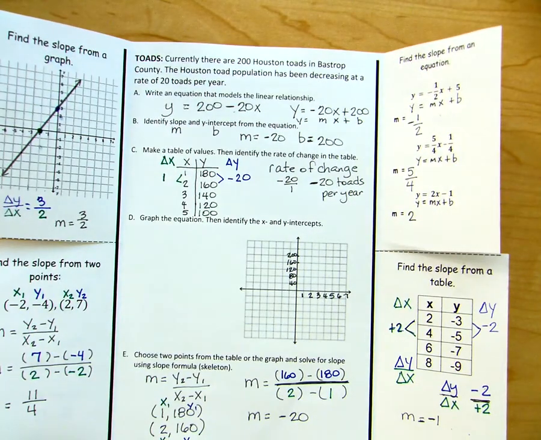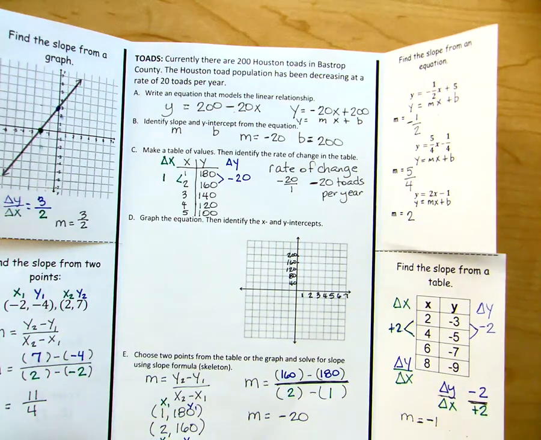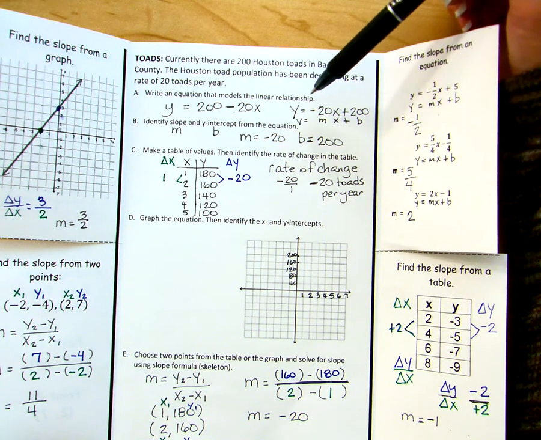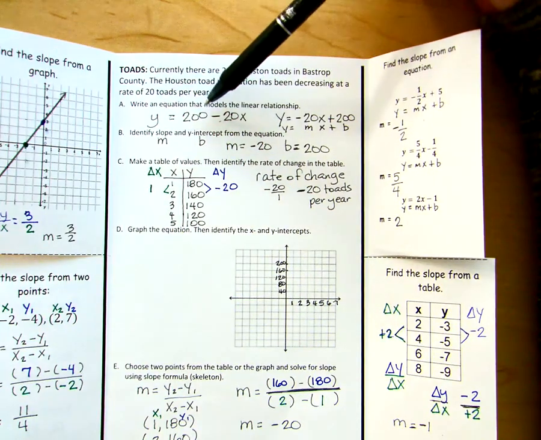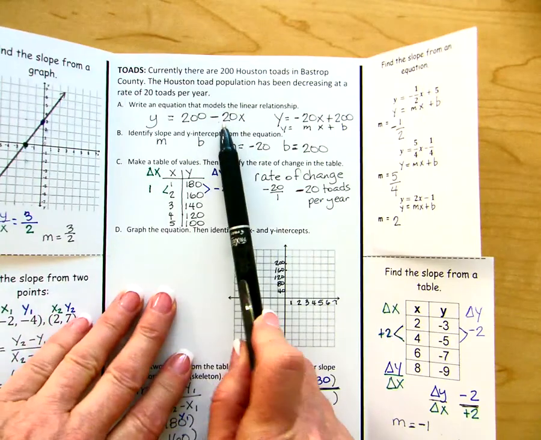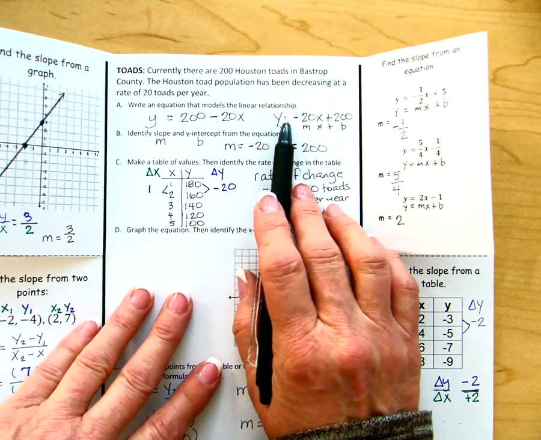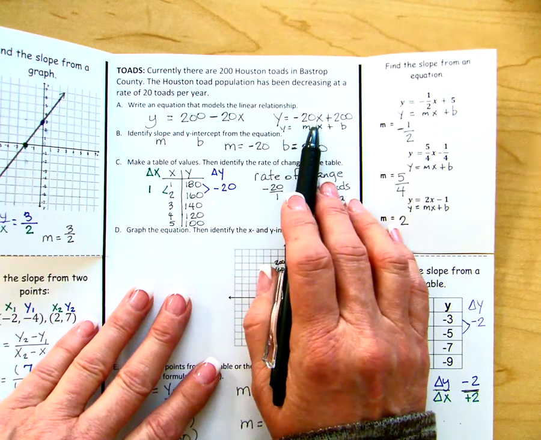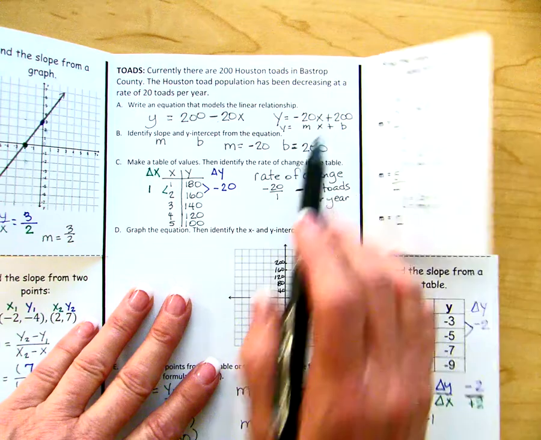Currently there are 200 toads in Bastrop County. The Houston toad population has been decreasing at a rate of 20 toads per year. We want to write an equation that models the linear relationship. So that's going to be y equals the 200 toads that we started out with minus 20 toads per year. We can write that in slope-intercept form. Y equals negative 20x plus 200.